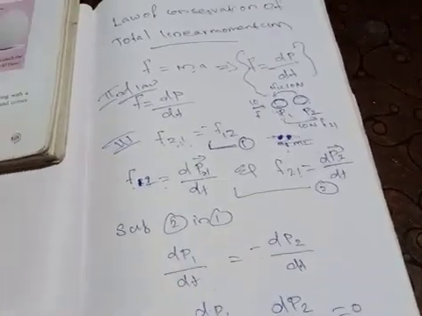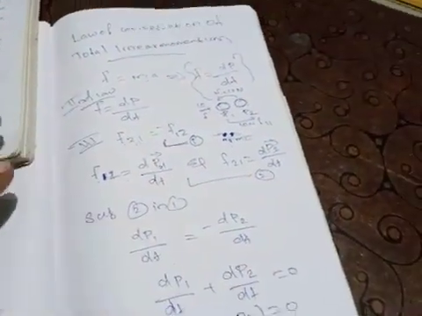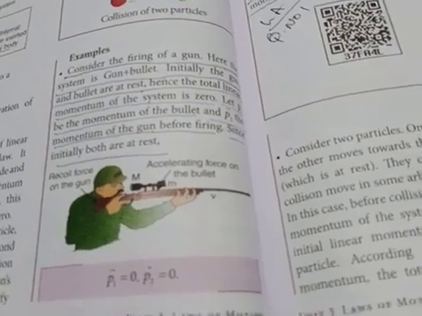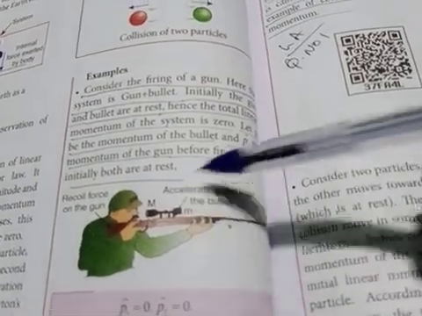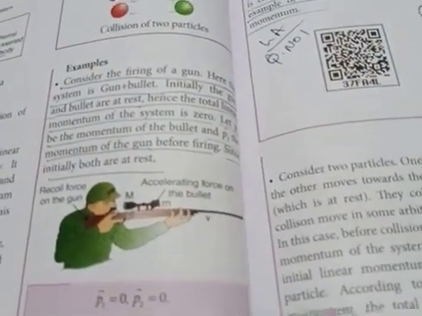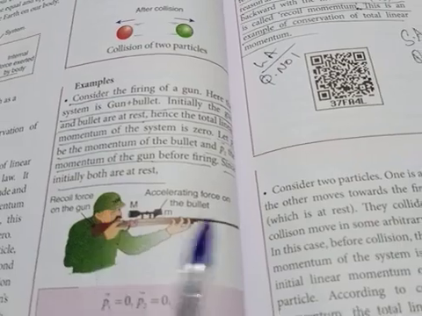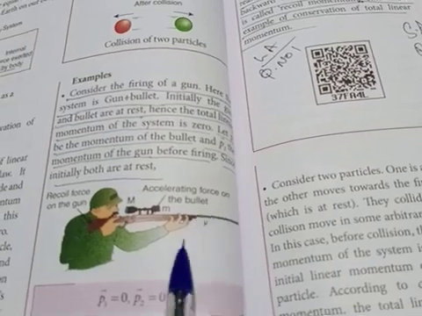You can tell this on the best example, and in this part you have to write all these things and the explanation that I told. Also you have to write one example. Here you can see a person firing using the gun, and the system here is the gun plus bullet. Initially there is no force acting on it, so it is at rest. So the gun and bullet both are at rest, so you can tell that the total linear momentum is 0.